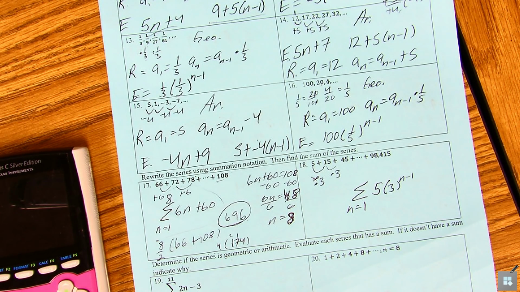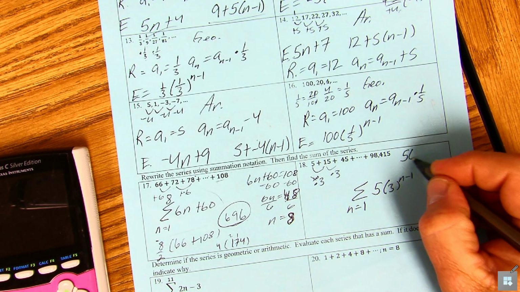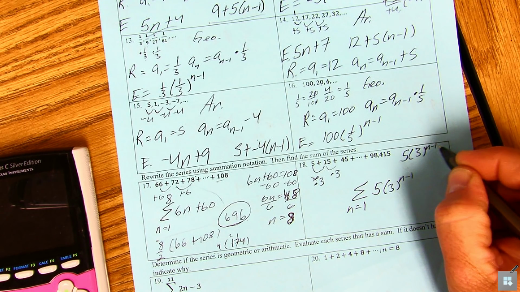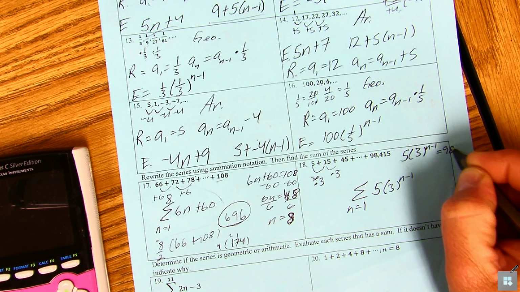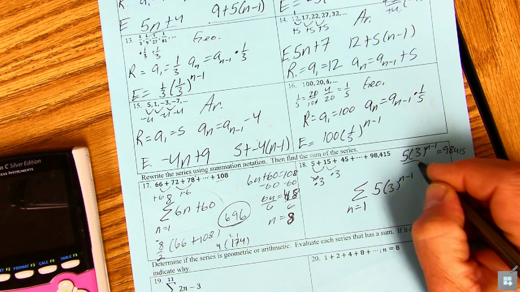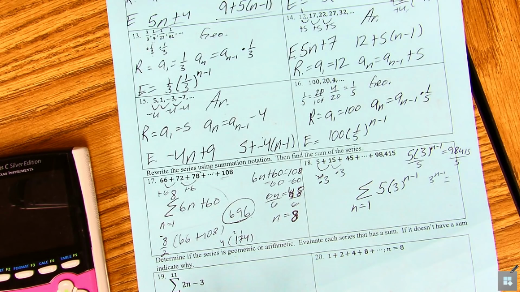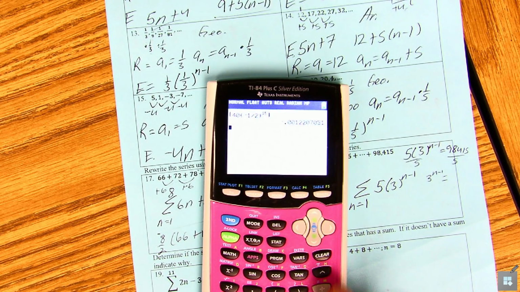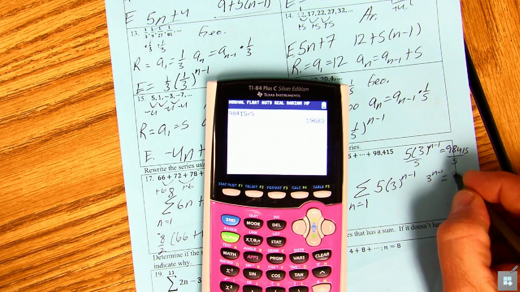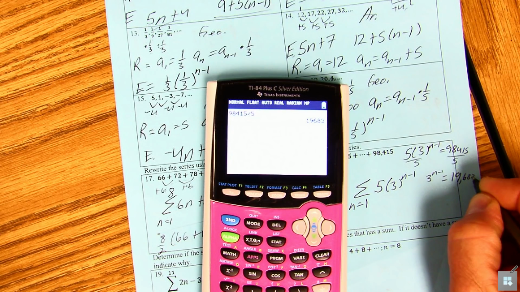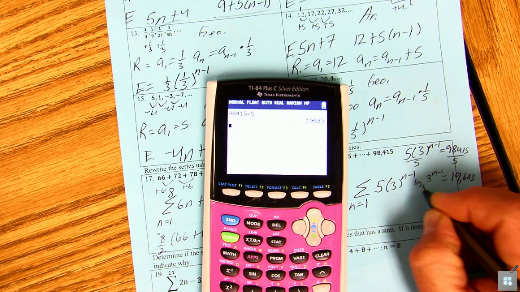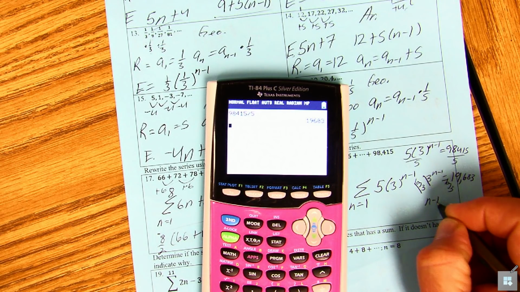Determine how many terms there are. Take 5 times 3 to the n minus 1, set that equal to 98,415. So divide by 5 first. You get 3 to the n minus 1 equals, so in my calculator, I'm going to take 98,415 and divide by 5. I get 19,683. I now take log base 3 to get rid of 3 to the power. That's n minus 1 equals.